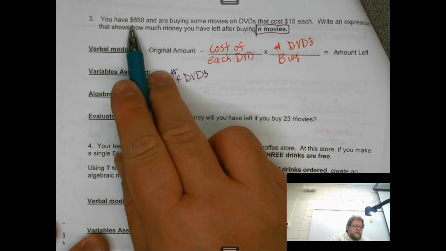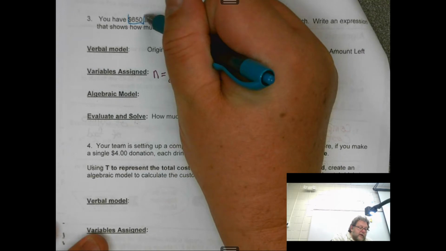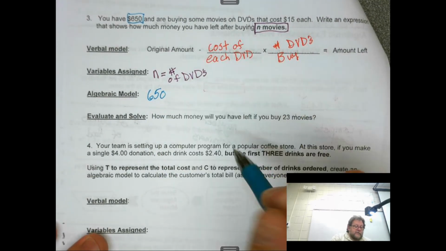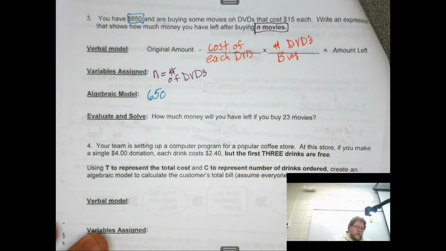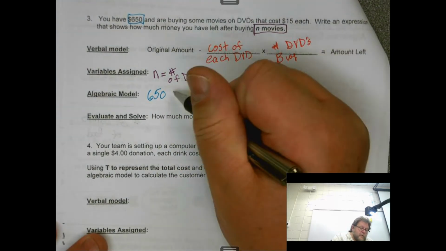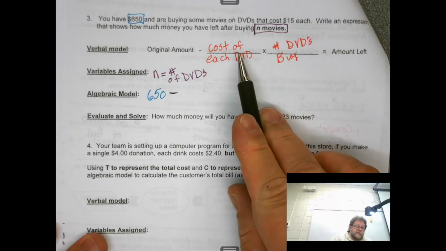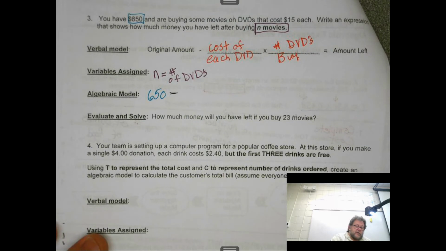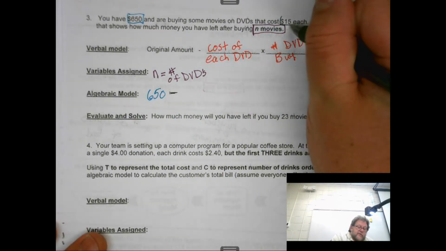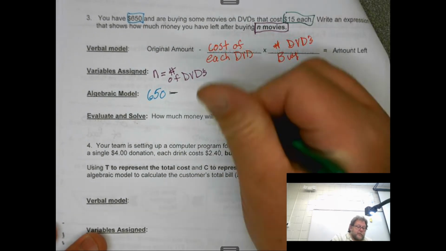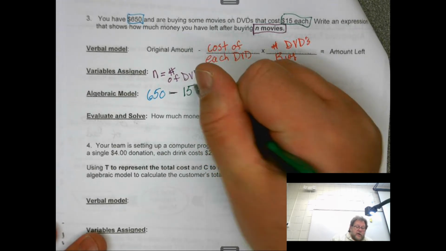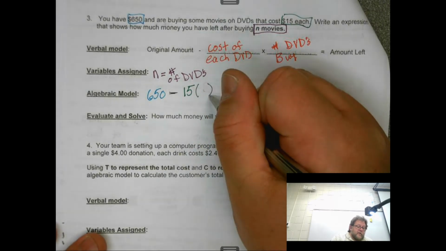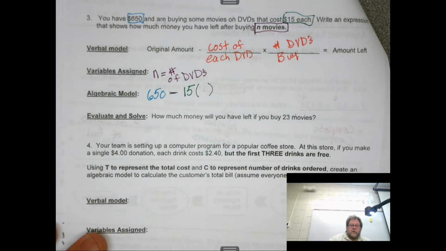See, the cost of each DVD is $15. And I'm going to multiply that by the number of DVDs, which is N. Well, if you want to clean this up, that's fine. So I have 650 minus 15 N. So there's my algebraic model.